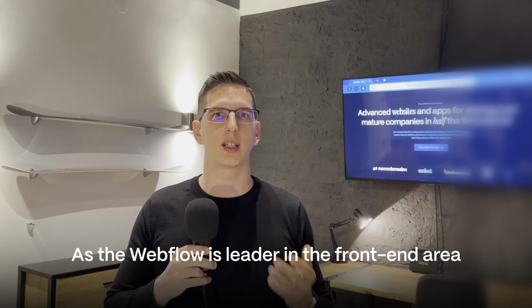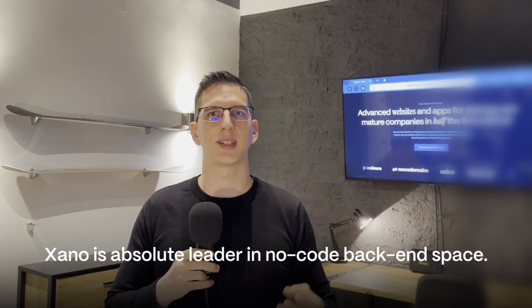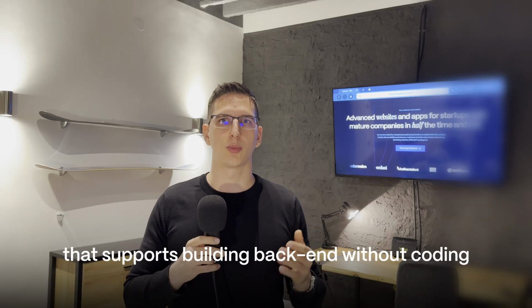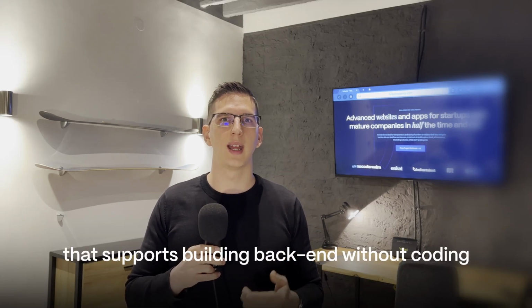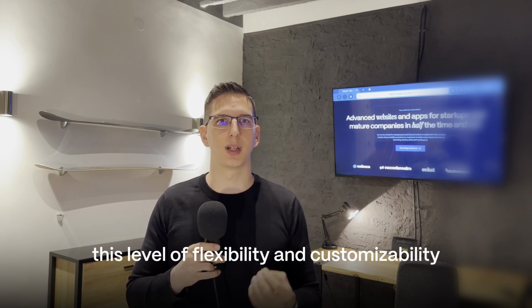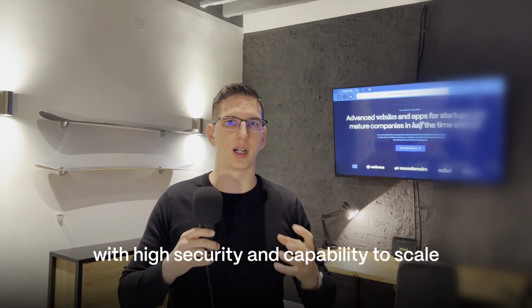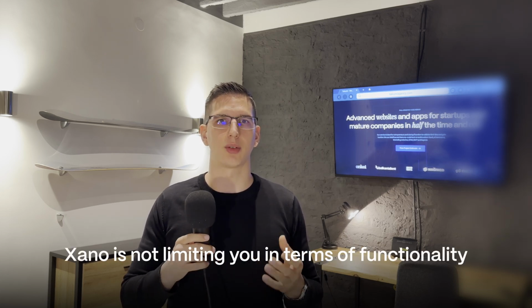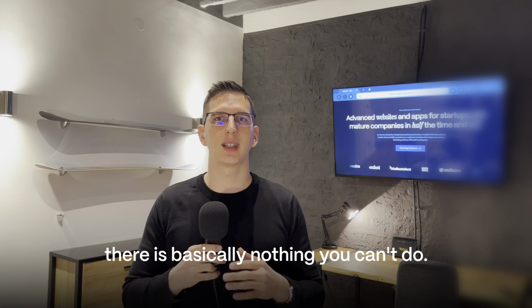As Webflow is the leader in the front-end area, Xano is the absolute leader in the no-code backend space. There is no such tool on the market that supports building a backend without coding and at the same time provides this level of flexibility and customizability with high security and the capability to scale for a lot of app users. Xano is not limiting you in terms of functionality. There is basically nothing you can't do.